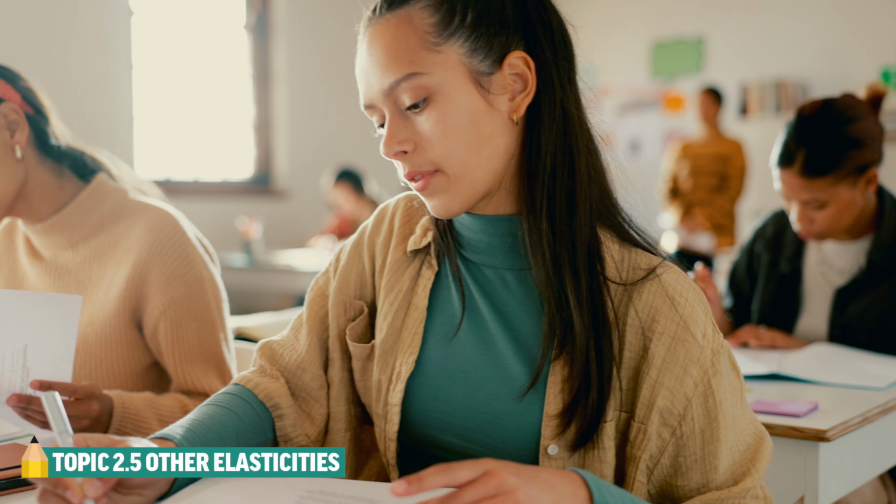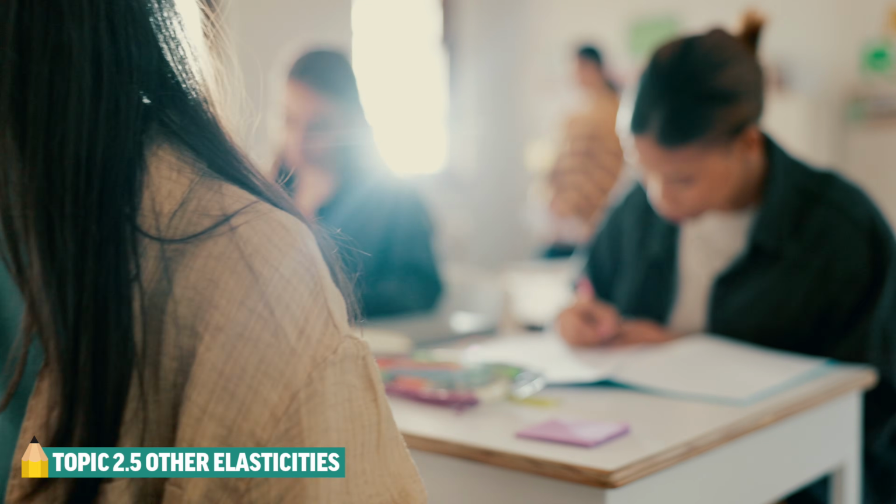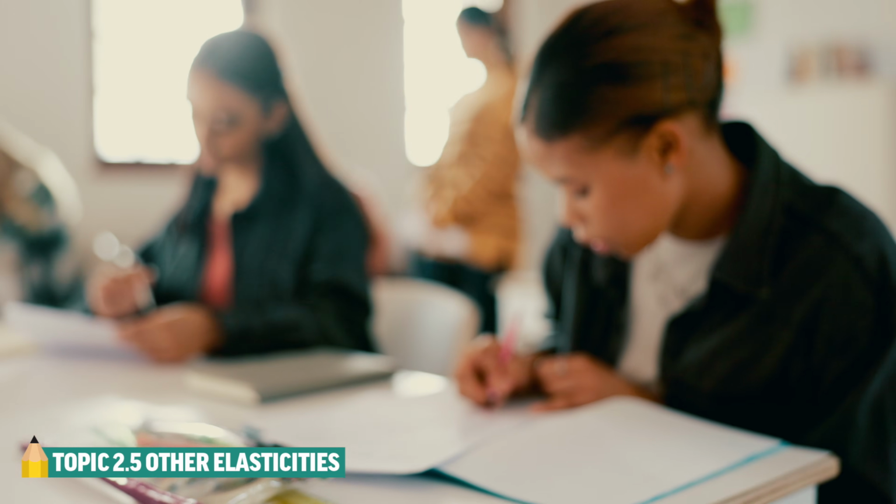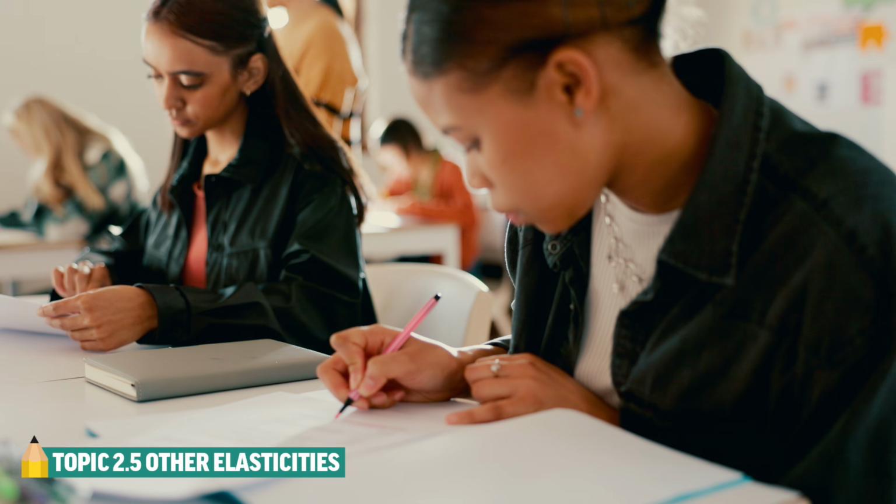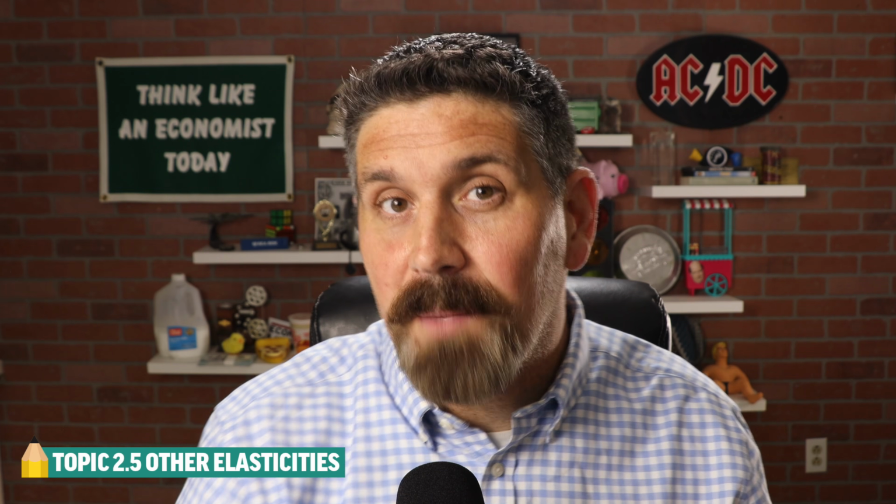The point is, read these questions carefully to see if the price or income increased or decreased, and indicate if the percent change is a positive or a negative. It's those small details that might trip you up on your exam.